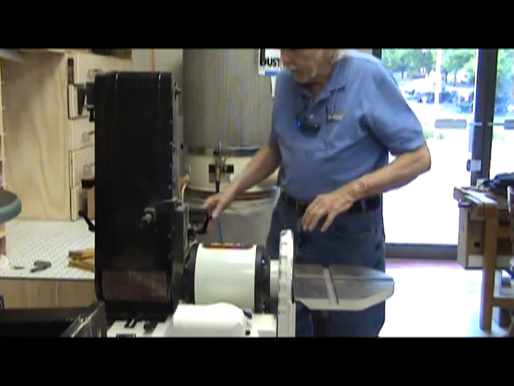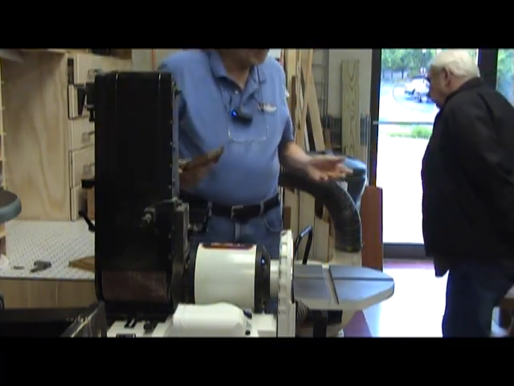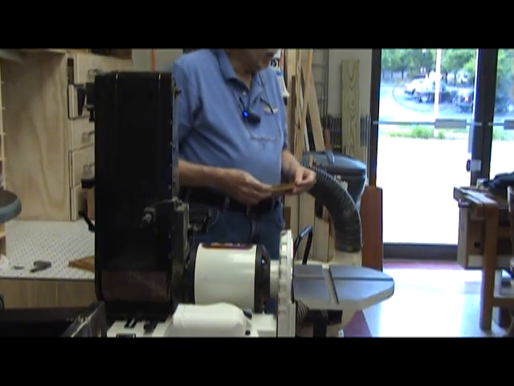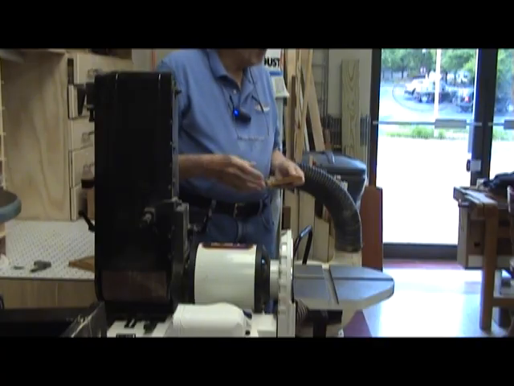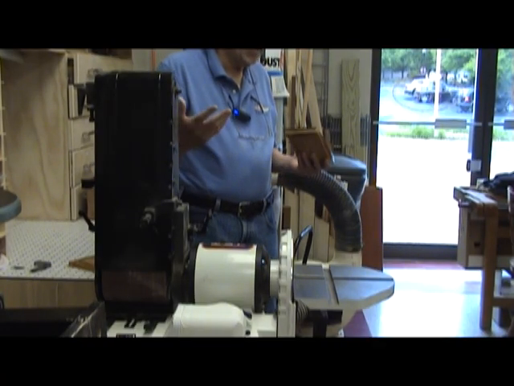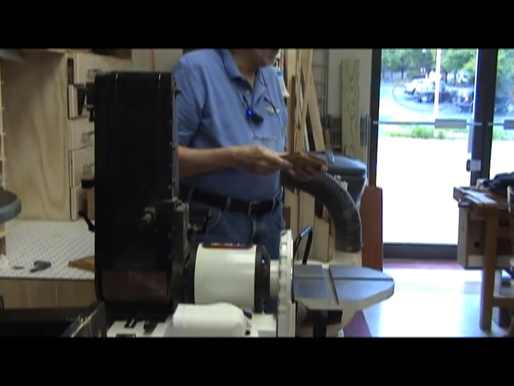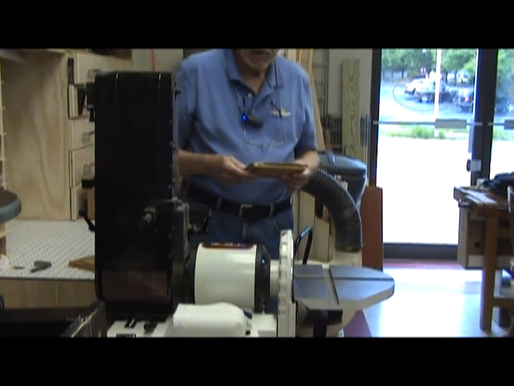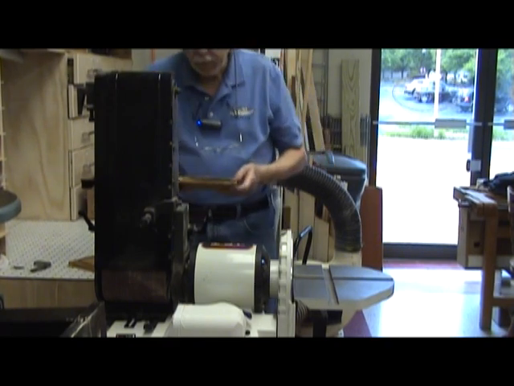We always have the dust collection on if we're using any of the power tools, any of the major tools.